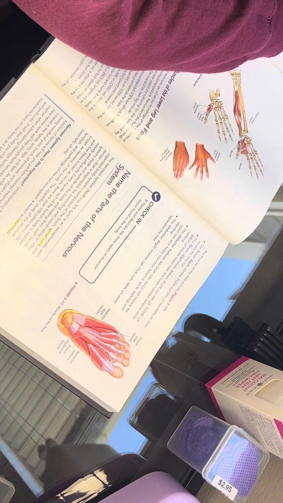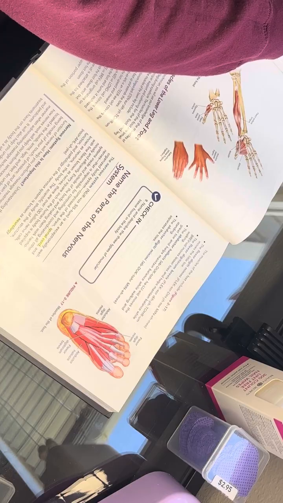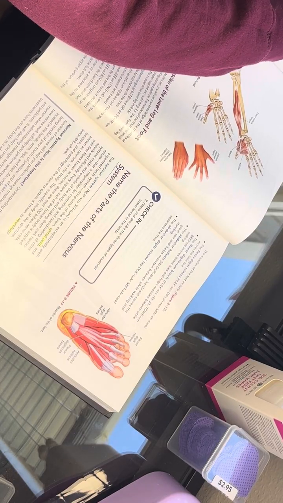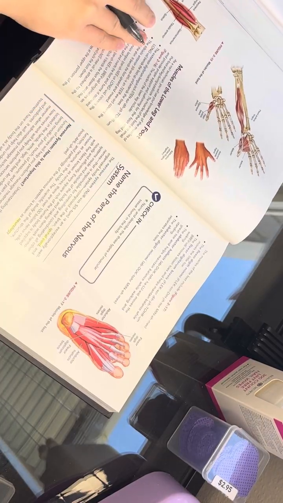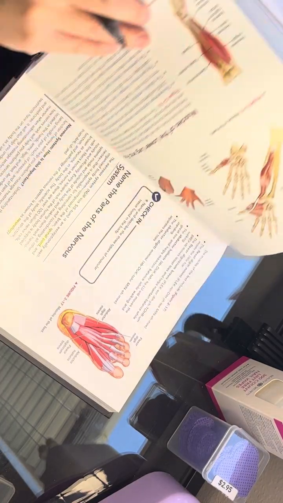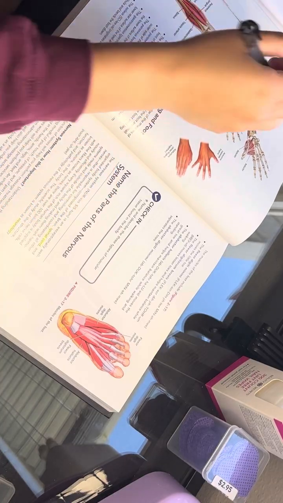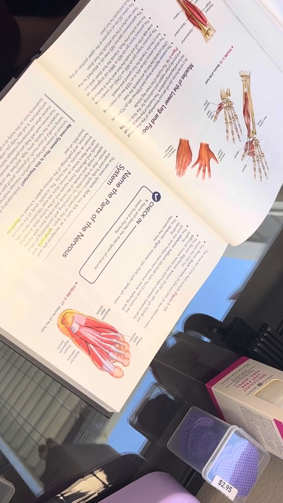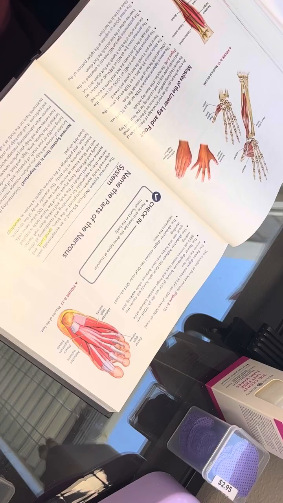Let's see, page 33. Paragraph 15. Okay, that's going back to the nervous system.